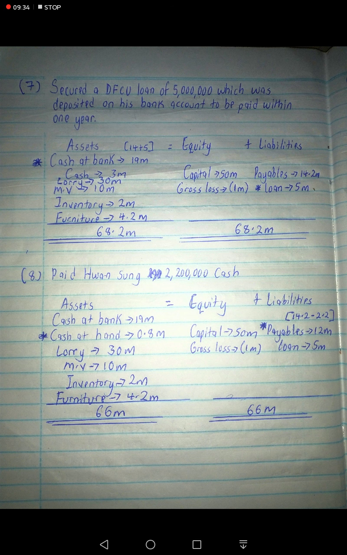So capital is 50. Remember gross loss is 1M. Then plus the payables of 4.2, but the loan came in. So a loan is a liability, which is going to give us 5M. So after doing that, when I add 50 minus 1 million, then plus 4.2, it's going to give me 5M.